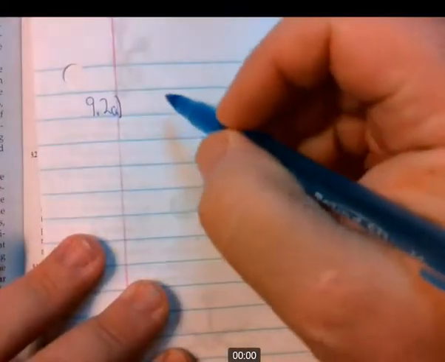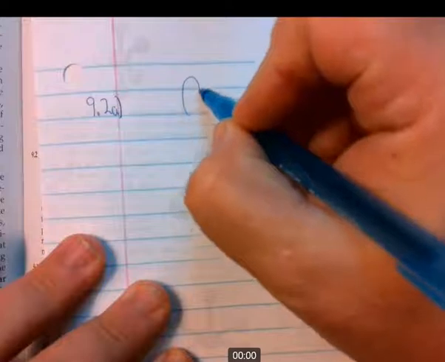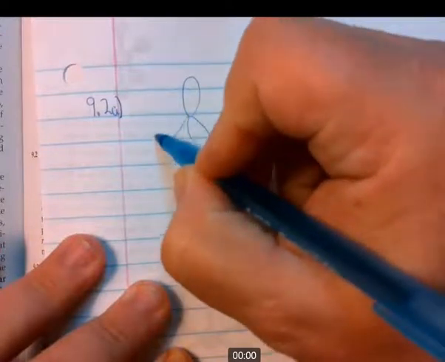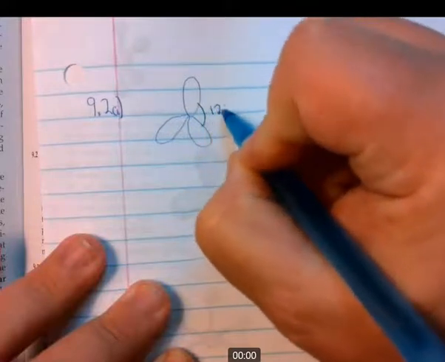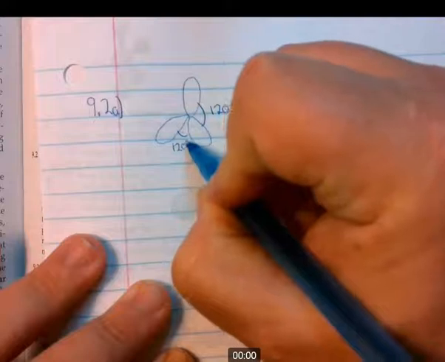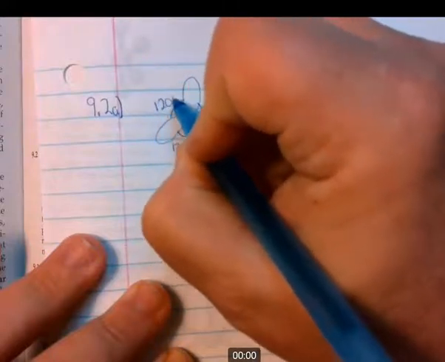What's best to do is draw a sketch. So you have a balloon like this, a balloon like this, a balloon like this. Your sketch doesn't have to be beautiful. So this is going to be 120 degrees, 120 degrees, and 120 degrees, even though it may not look it on my drawing, okay?